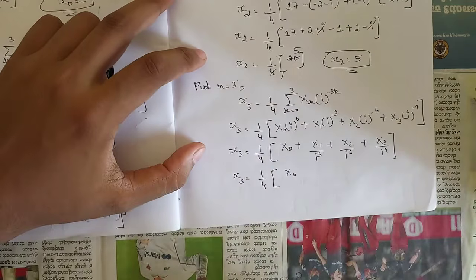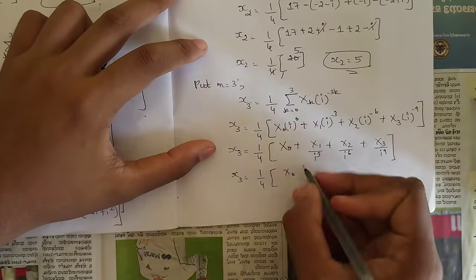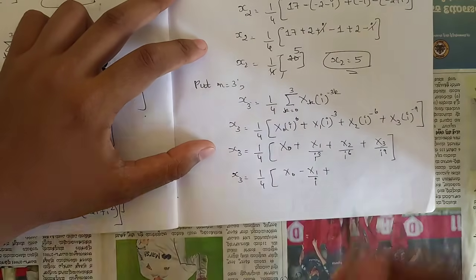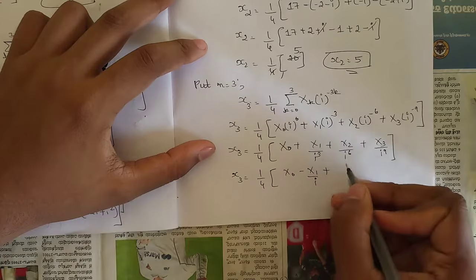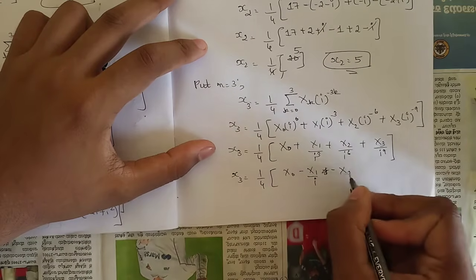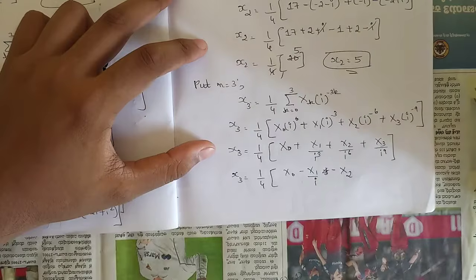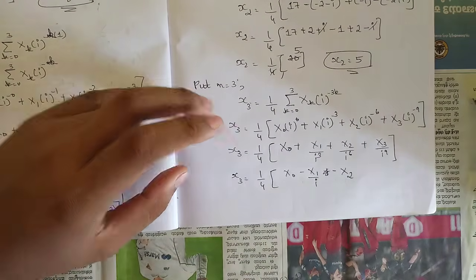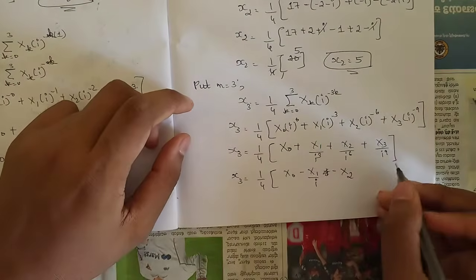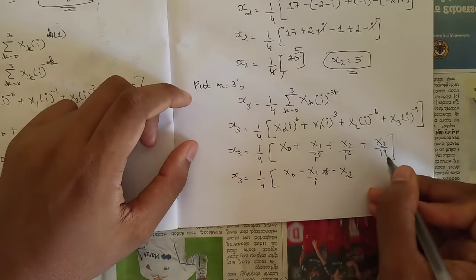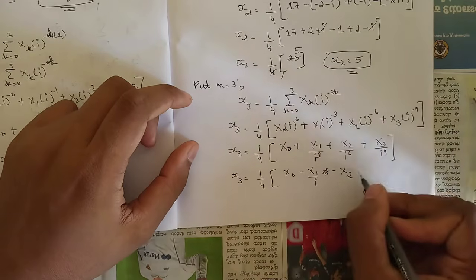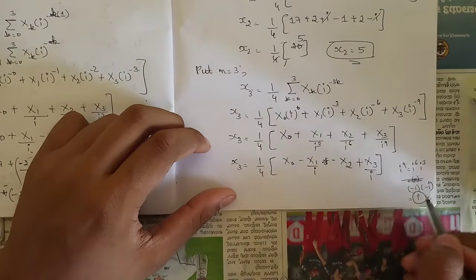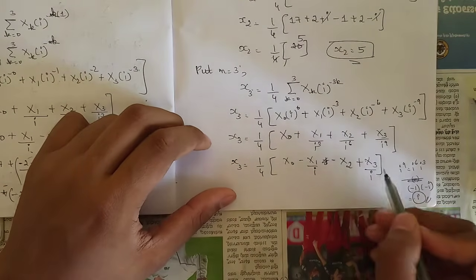1 by 4 into x0. i cubed is i squared into i, and i squared is minus 1, so this would be now minus x1 by i, plus i to the power 6 is again minus 1, so this would be minus x2, and i to the power 9 is i to the power 6 into i cubed, that is minus 1 into minus i, that's equal to plus i. So the value of i to the power 9 is plus i, so plus x3 by i.